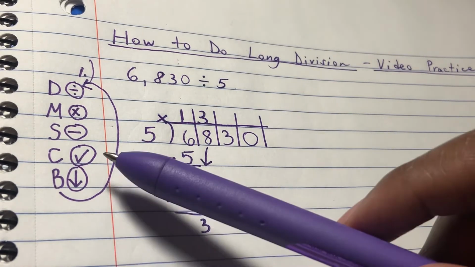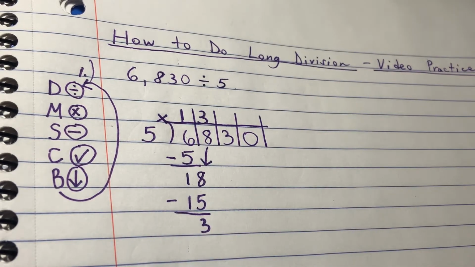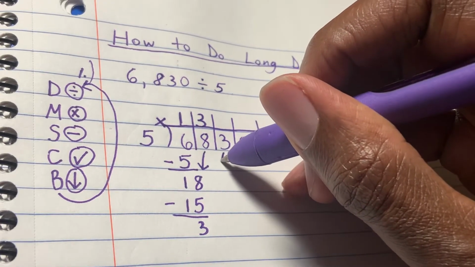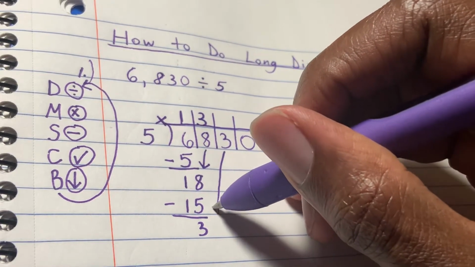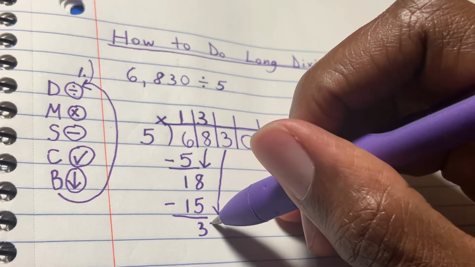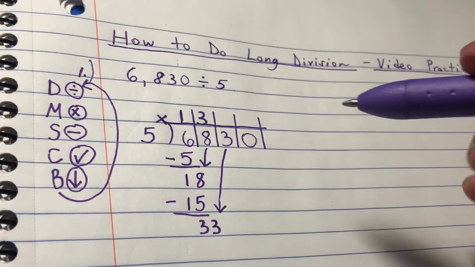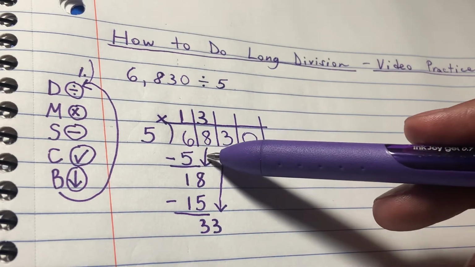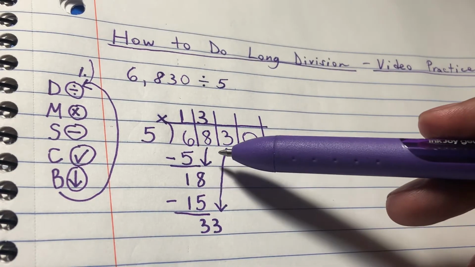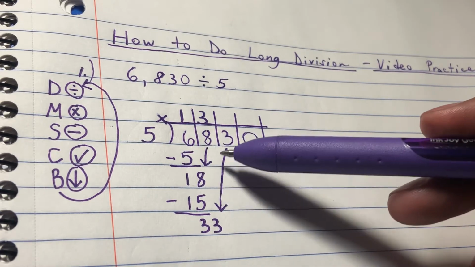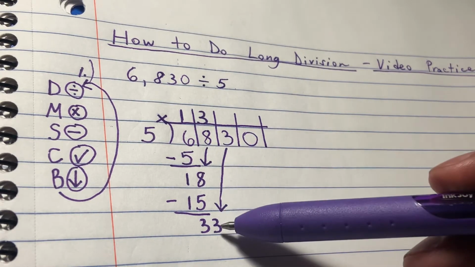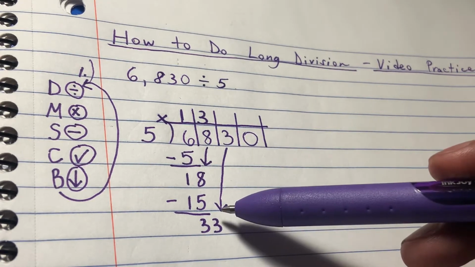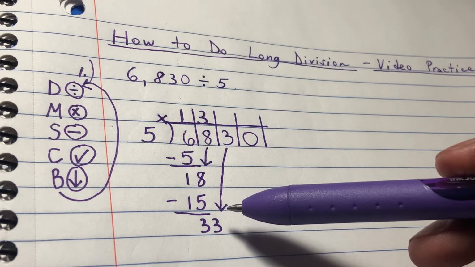What happens after check? We bring down. Bring down what? Okay, someone just said, Mr. Barbier, we're going to bring in the next 3. Bring it down. Always draw an arrow so that you know what numbers you brought down already and you don't bring down the same number again. You see, by me drawing this arrow underneath the 8, I know that I already brought the 8 down, and I won't make the mistake of bringing down the 8 again by mistake. You see, arrows are guides. Use them. Okay, very important.